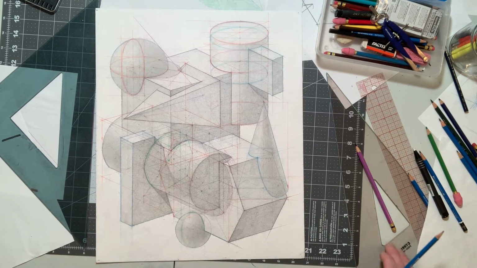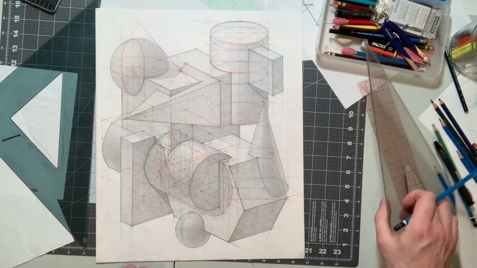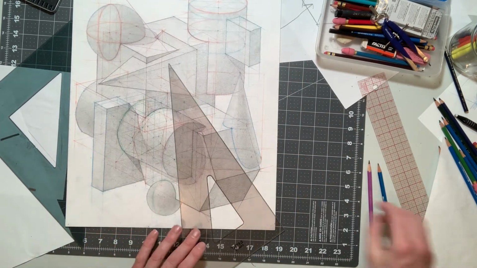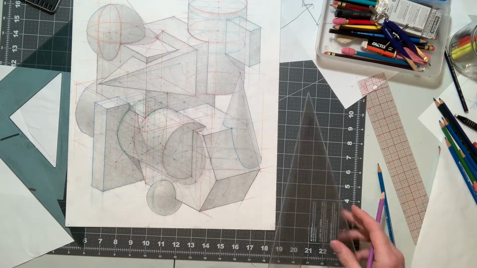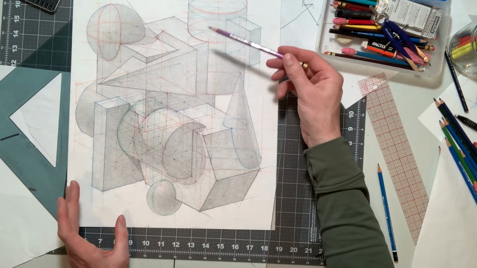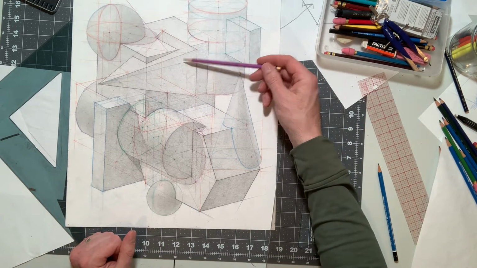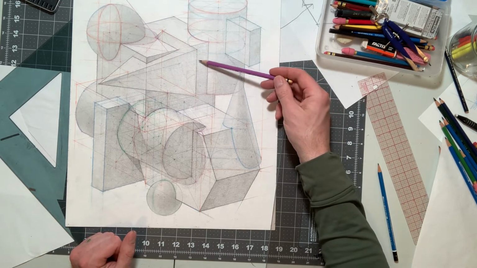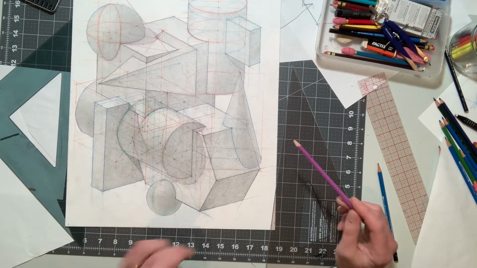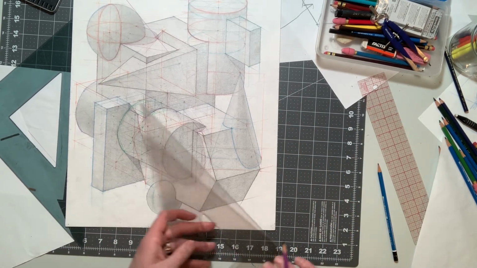There's another area right here on this cone I can put in. And then there's also other parts that I'm not going to talk about yet. I'm going to make another video for them about this pyramid. Also how this cuboid is making a shadow here, and how this cylinder is making a shadow there. But this is a really easy one.